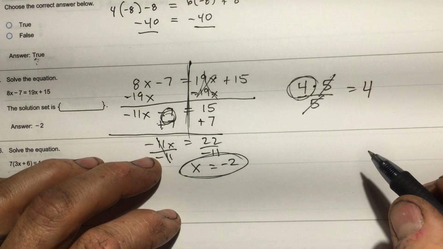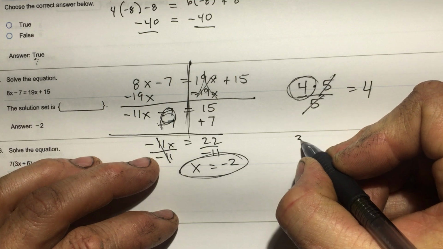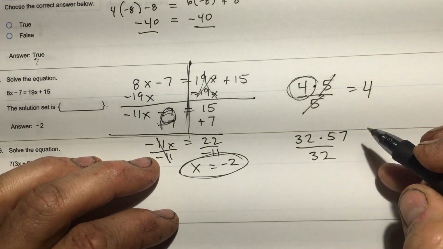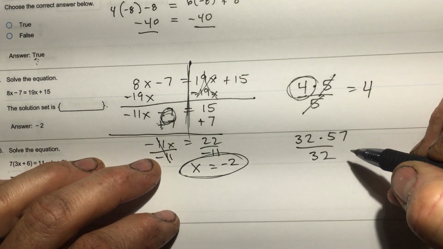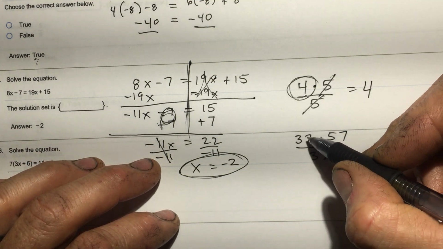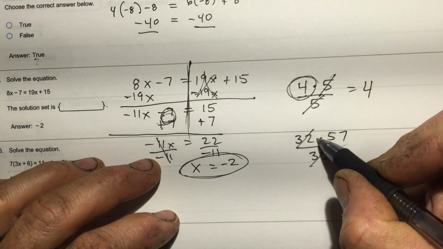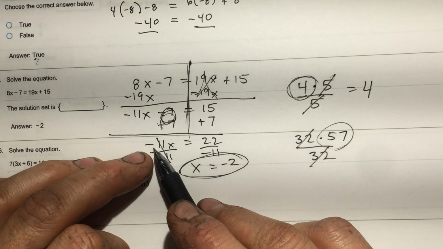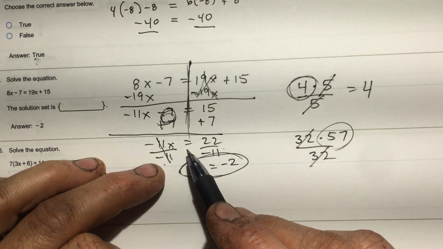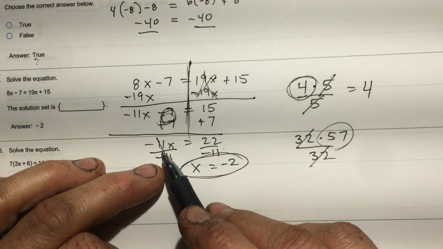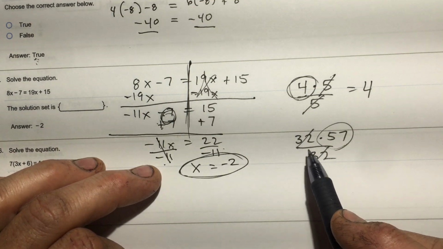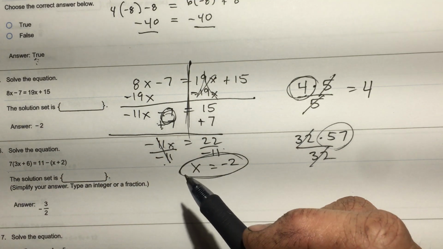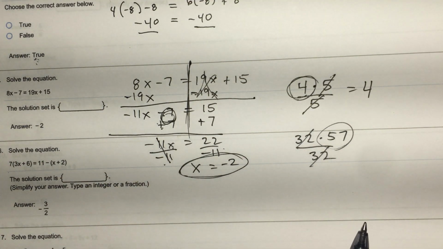And that's 4. So if I have like, let's make something big, 32 times 57 divided by 32. What would this be right here? Well, there's no need in multiplying this out and dividing because these two just cancel each other. And it would just be 57. That's what's going on right here. When I have negative 11 times x, and I divide both sides by this negative 11, the negative 11s will cancel each other, just like the 32s will cancel each other here. So that's one of the premises we use to solve these equations.